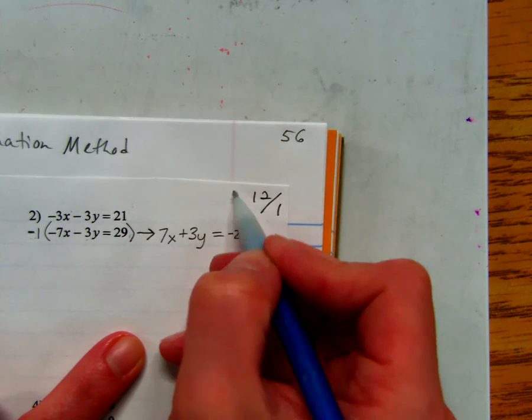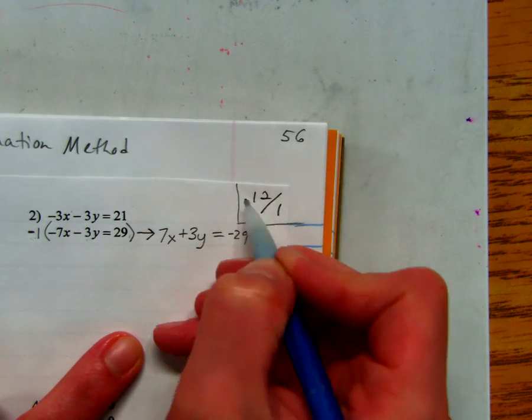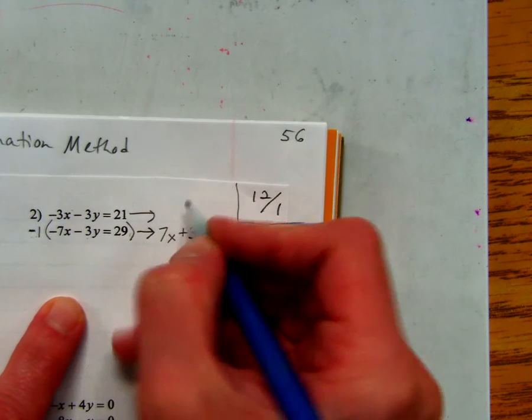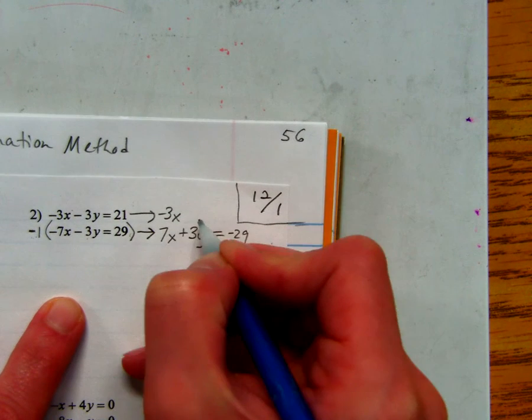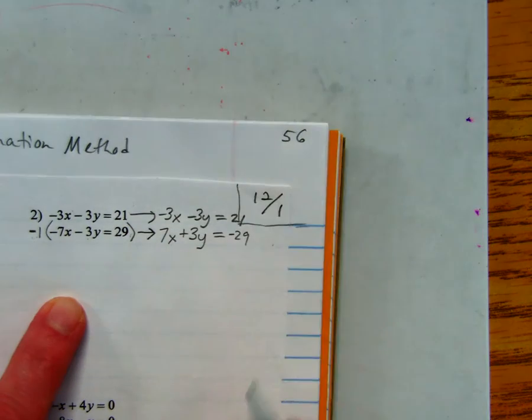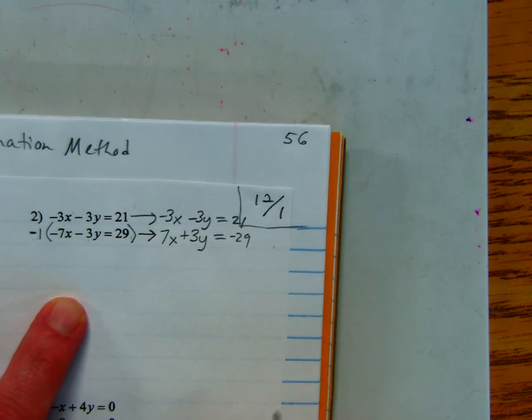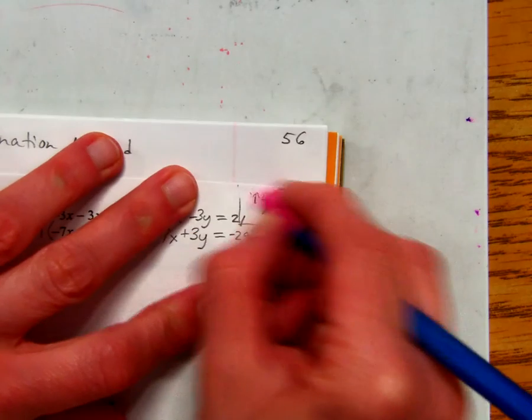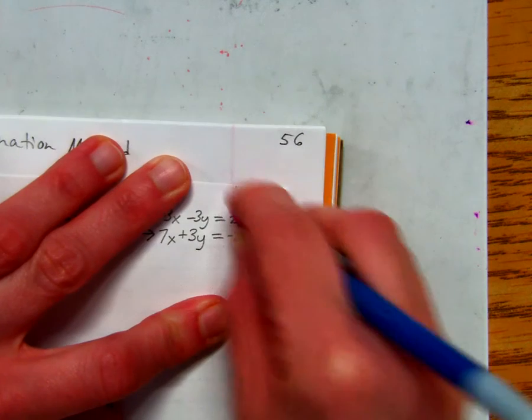Sorry, my date's kind of in the way up there. Okay, so the first equation is exactly the same, and I like to just line those up above each other so I can see what's happening. And I'm just going to erase that date that was kind of in the way, sorry.